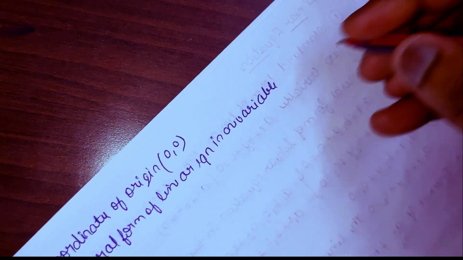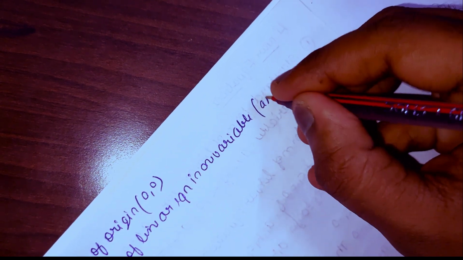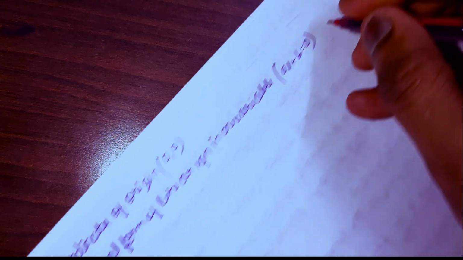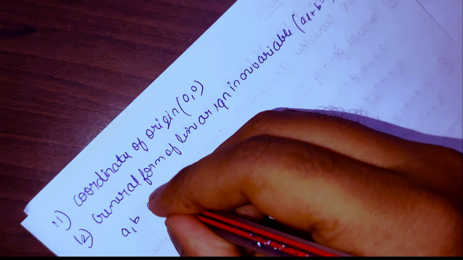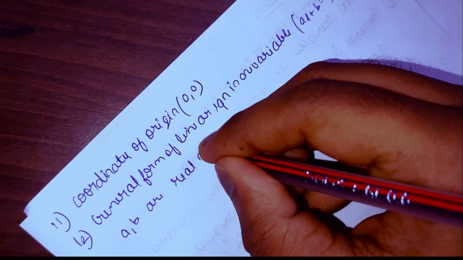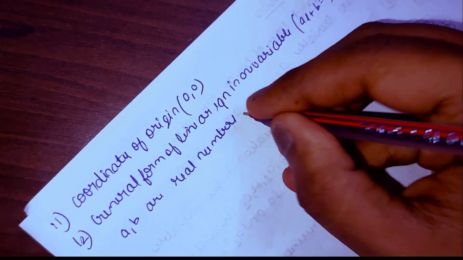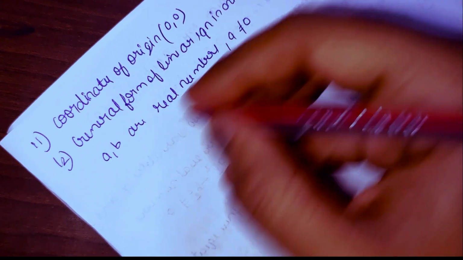Already I have written in the formula section, that is ax plus b is equal to 0, where a, b should be real numbers and a should not be equal to 0.